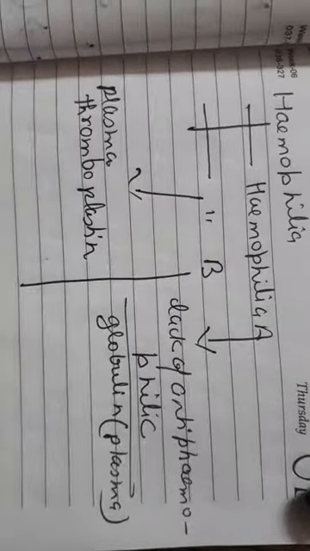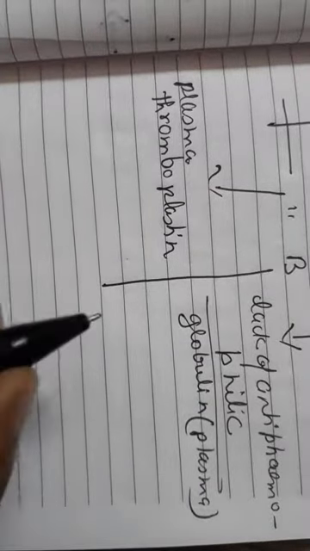Haemophilia came into prominence because of Queen Victoria's family, and it has been quite common in the royal families of Europe. It spread through the children of Queen Victoria, who was a carrier of the haemophilic recessive gene. Now in haemophilia you will see that it occurs mostly in the male members of the family. So these are some of the characteristics.